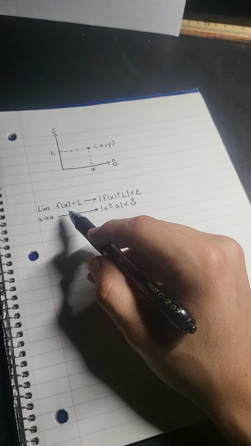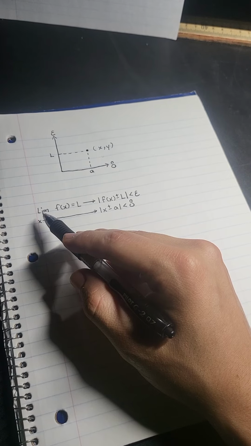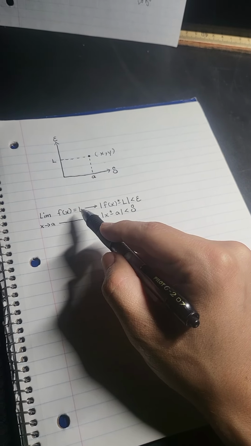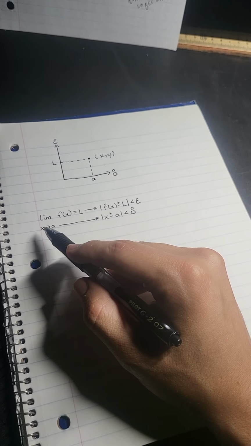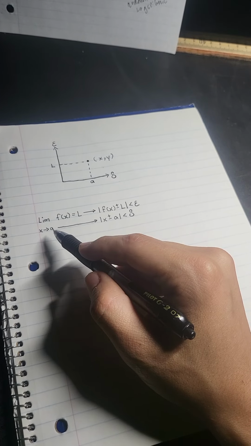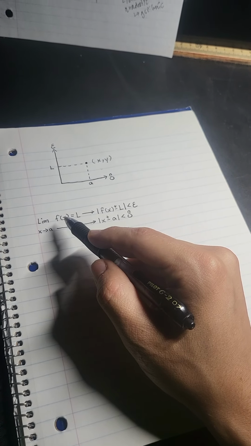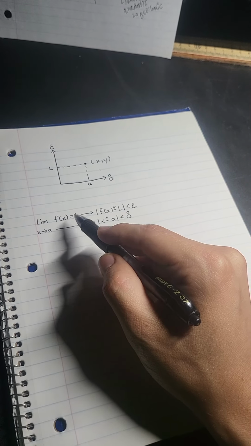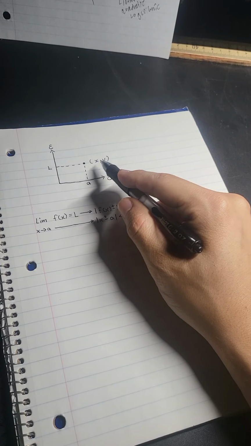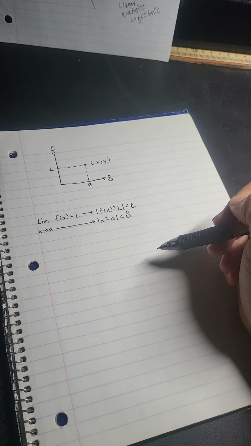We also have, just so we have a refresher from last time, the expression for a limit, which is the limit of f of x equals whatever the limit is, L, as x approaches a. So that just means anything that can be plugged in to the x value here is going to give us some coordinate x and y over here. This is what we're looking for. We're looking for this point.